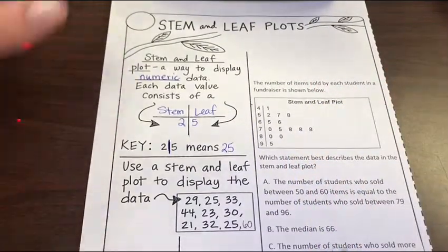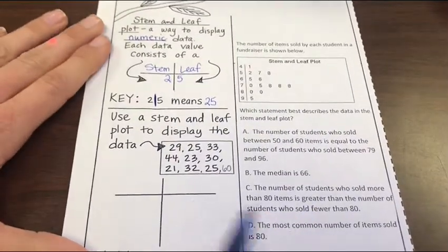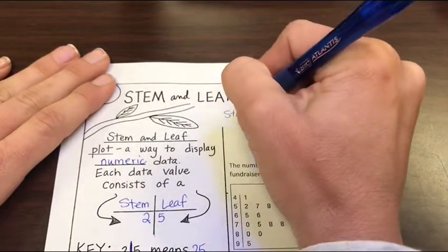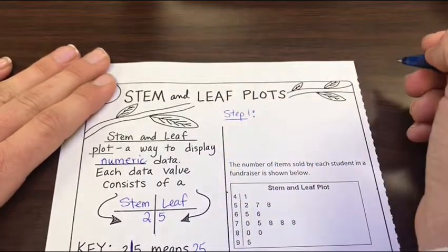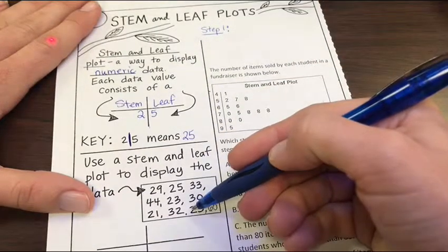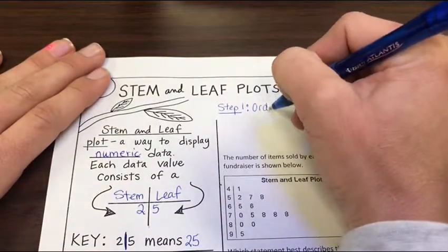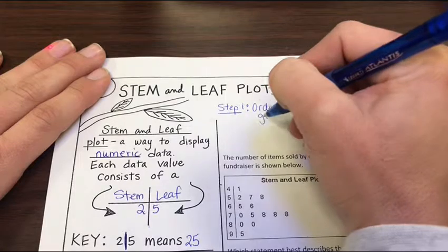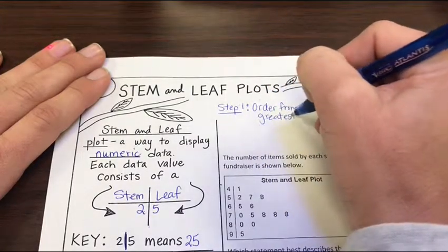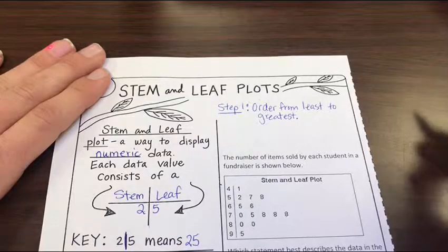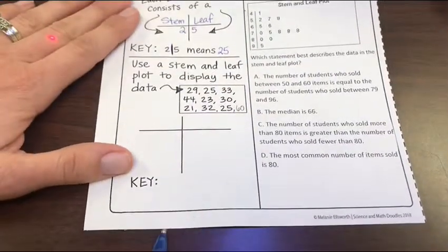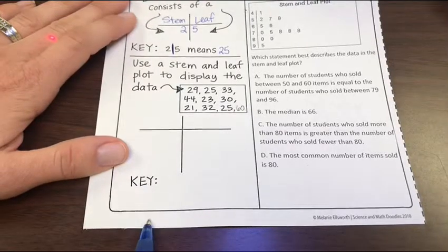So here is an example of your stem and leaf plot. Here's a list of numbers. We're going to write our steps up here. Step 1: we're going to take our numbers down here and order them from least to greatest. And remember, you can always pause the video and catch up if I'm going too fast. We'll use this area at the bottom to put them in order from least to greatest.